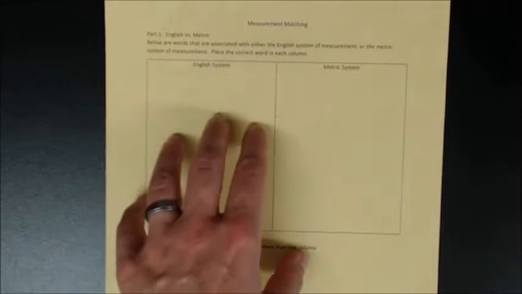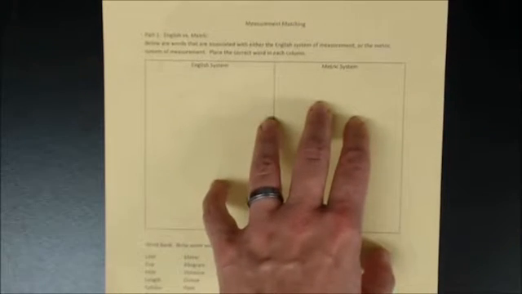I had a couple people requesting some help with this, so I thought I would just do a quick how-to. This is an assignment that we did as part of our class Wednesday, September 14th, and a few people missed class that day and they were looking for some help with this. This is a follow-up to the notes that we took earlier in the week dealing with measurements. I'm asking you to differentiate whether a particular measurement belongs under the English system or the metric system.